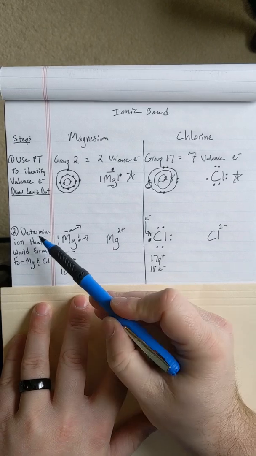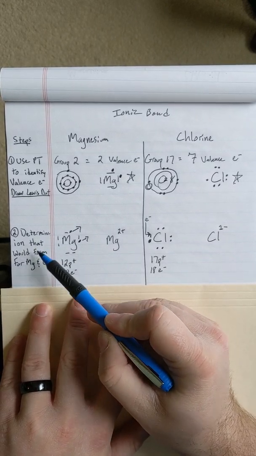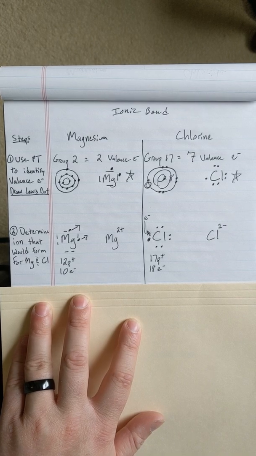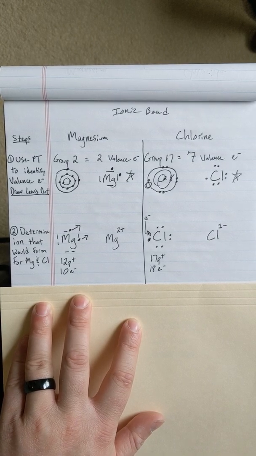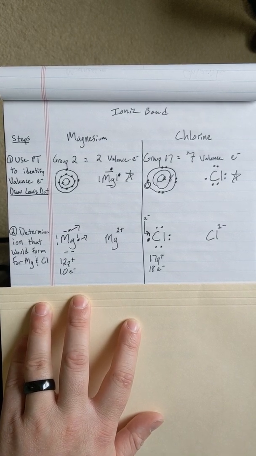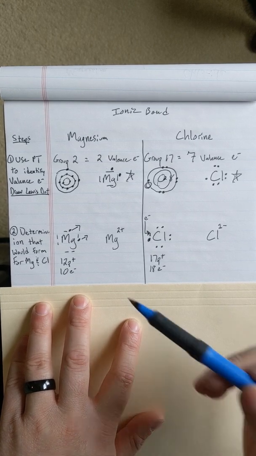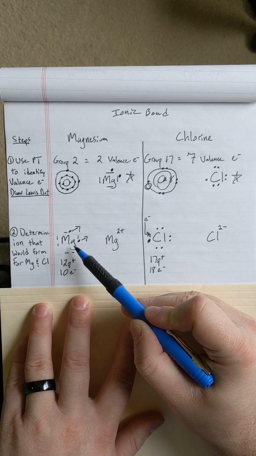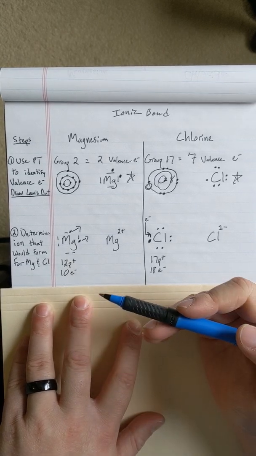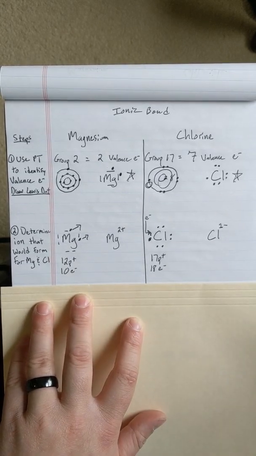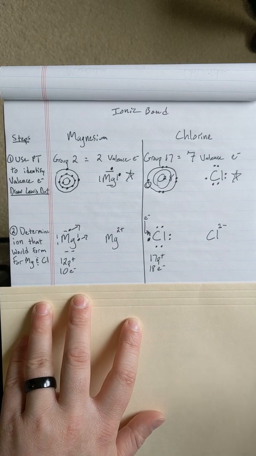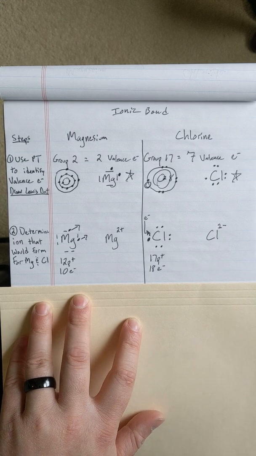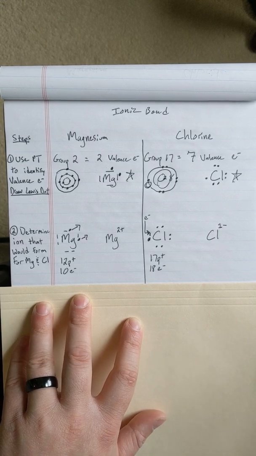Okay, determine the ion that would form for magnesium and chlorine. So this is where you have to remember that octet rule, or the rule of 8. It goes by a few different names, but the idea here is that every element wants to have a full outer shell. And there's 2 different ways you can do that. You can either gain electrons to get a full outer shell, or you can get rid of your electrons, and then your shell that came before the outermost is now full.